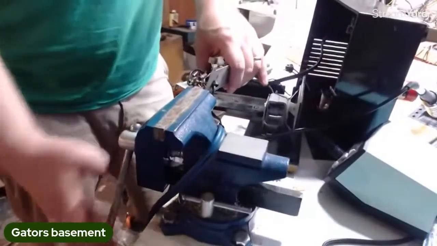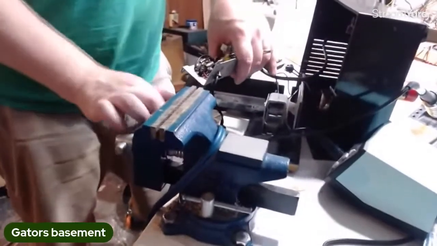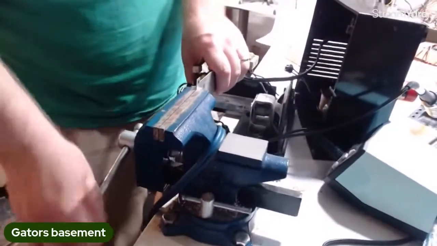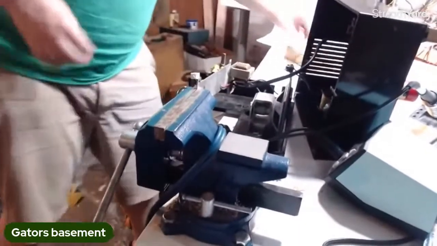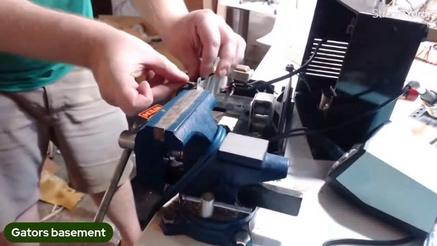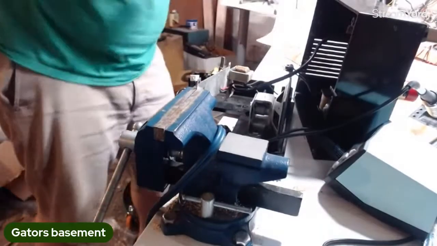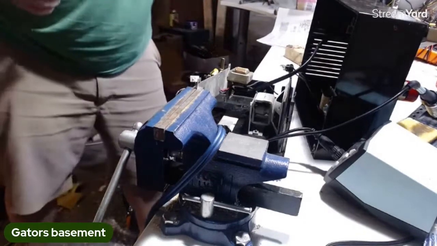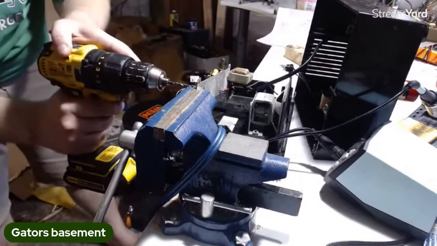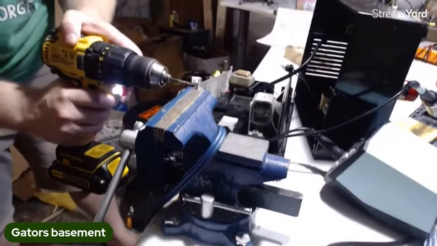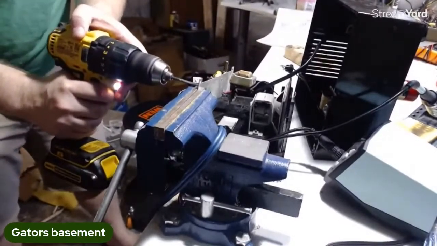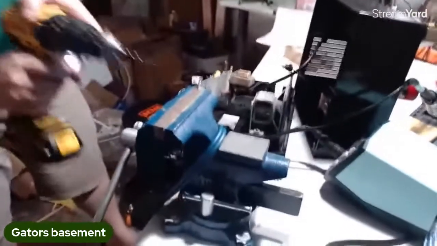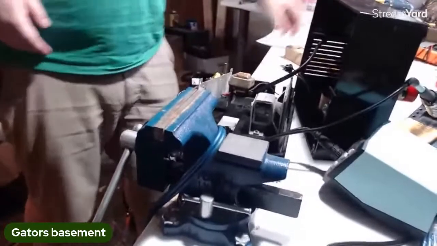Alright, there we go. Now we can go ahead and clamp this down in a vise. Alright, now where did I say we're going? Going somewhere about there. I actually have a little indentation where I was previously drilling. So now, there it is. Beautiful.